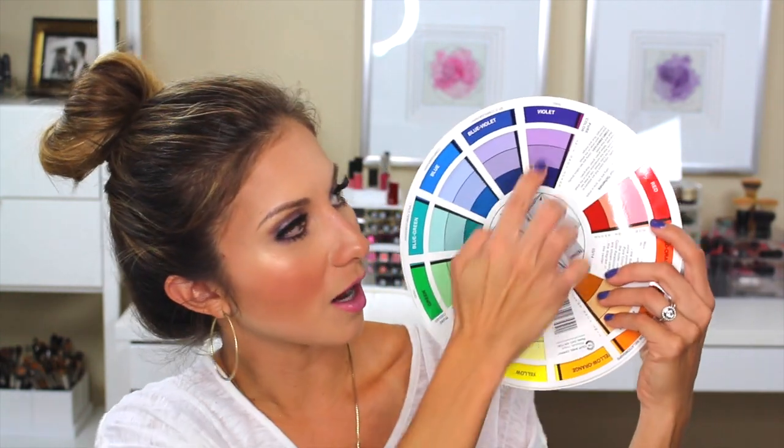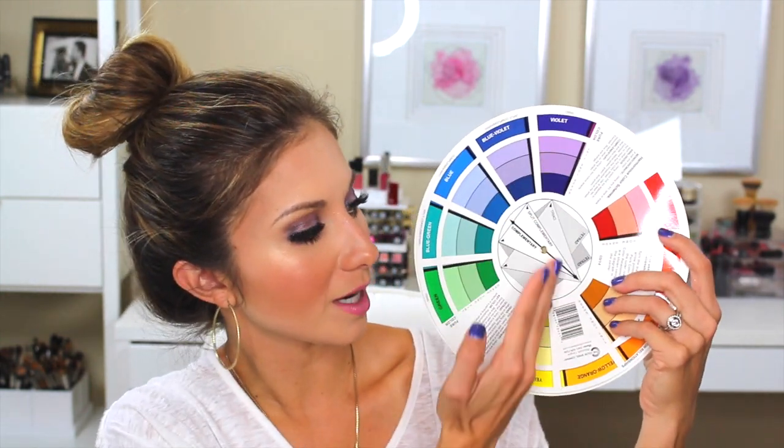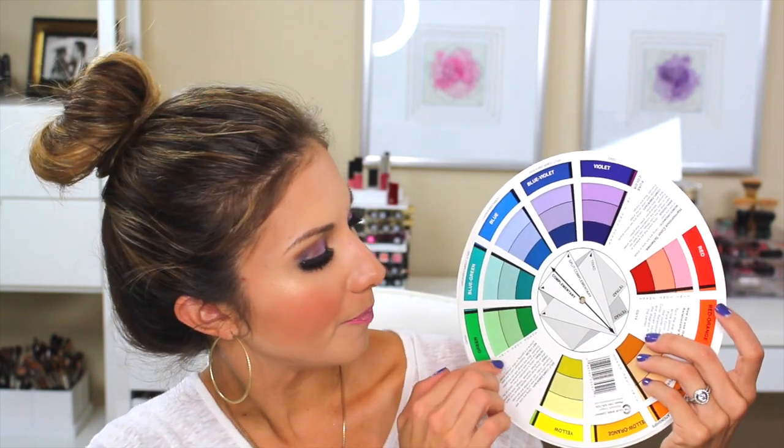Okay, so first we'll talk about complementary colors, because I think that's the most practical and most popular way to apply color theory to your makeup. Complementary colors are two colors that are opposite on the color wheel. So if you were to take yellow, then violet is its complementary color because they are directly opposite of each other.